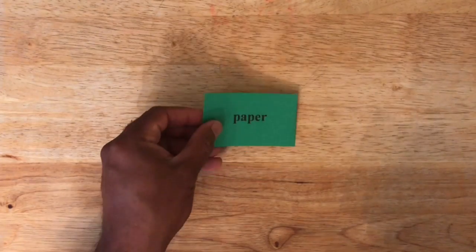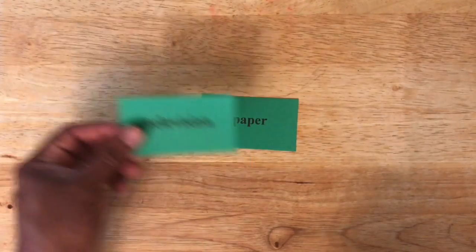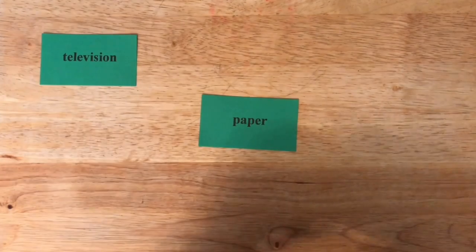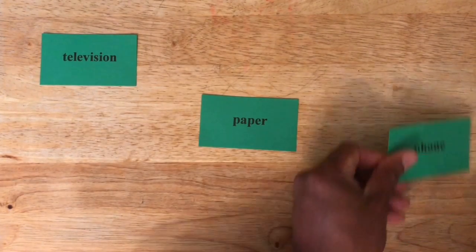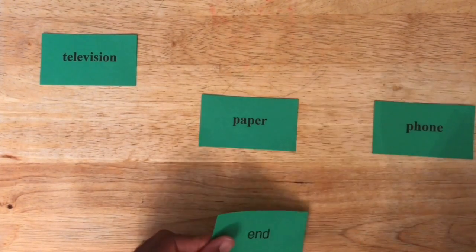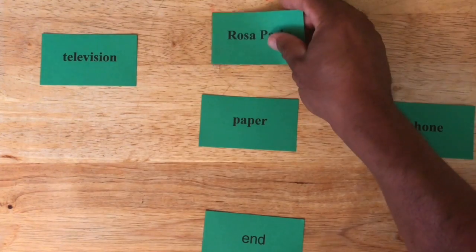Okay, all right, so welcome to our first lesson in Sentence Smart. And I'm going to take some green cards. So if you want to join me, take about 5 green cards out of your box. These are the ones I'm going to choose. Paper, television, phone, okay, and I'm going to choose Rosa Parks.